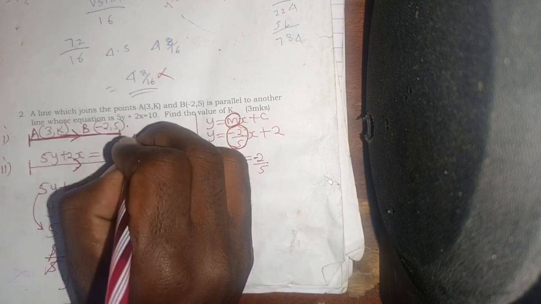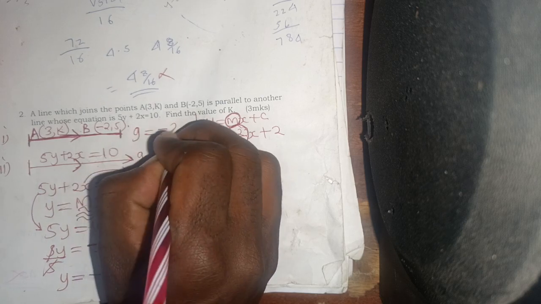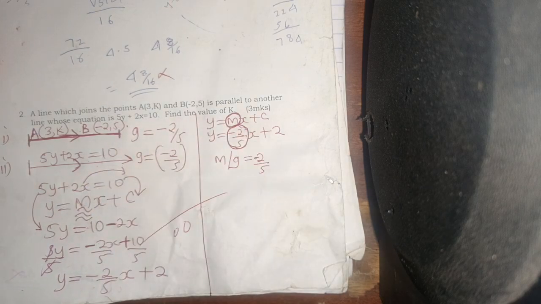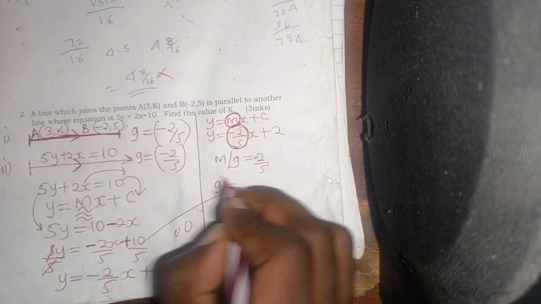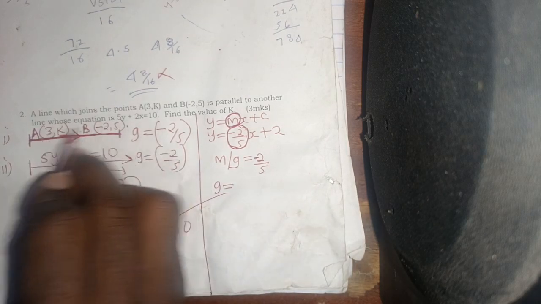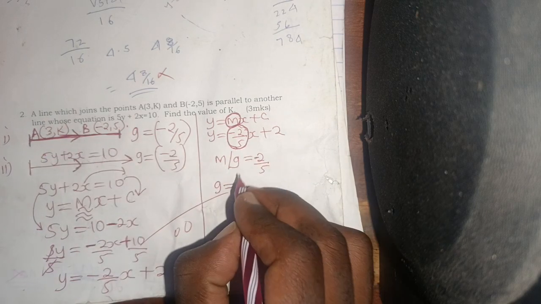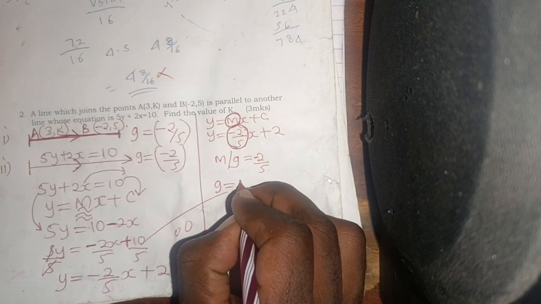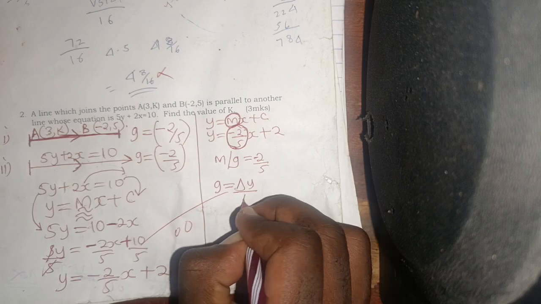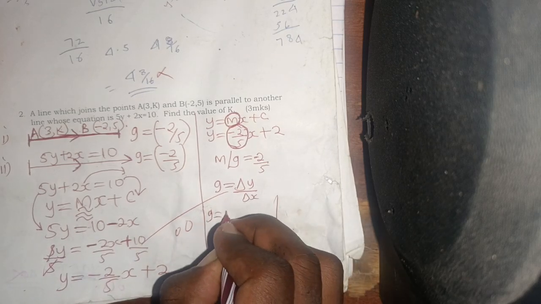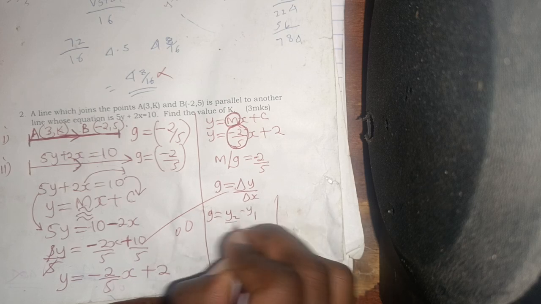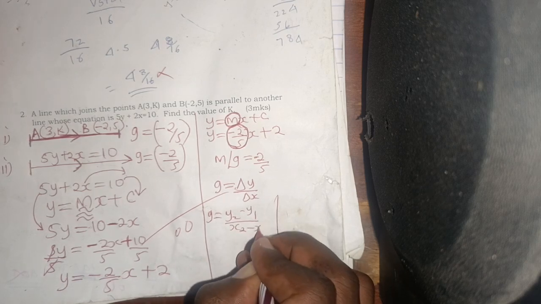And obviously, the gradient of the other line should also be -2/5 because they are parallel to one another. They must have the same gradient. So I want to use this gradient and these two points to get the value of k. The gradient is equal to change in y over change in x, so gradient = (y2 - y1)/(x2 - x1).